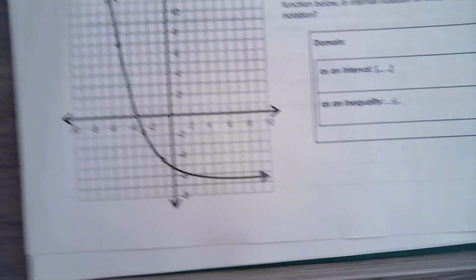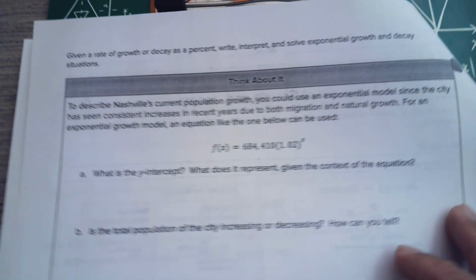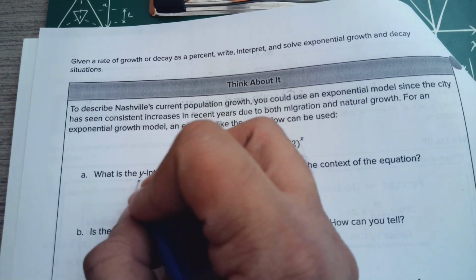Here, you're given the scenario. You can read the scenario. I'm not going to read that. So, what is the y-intercept?